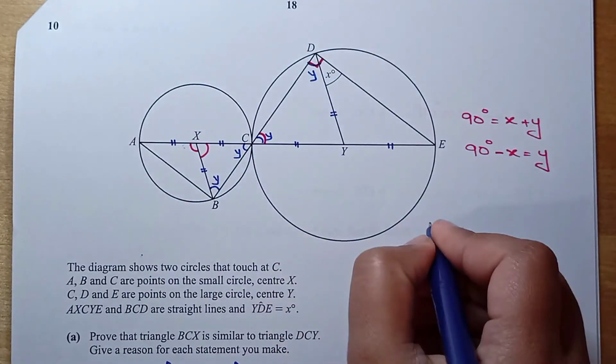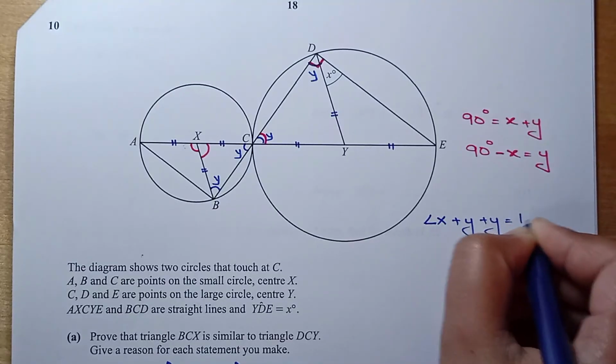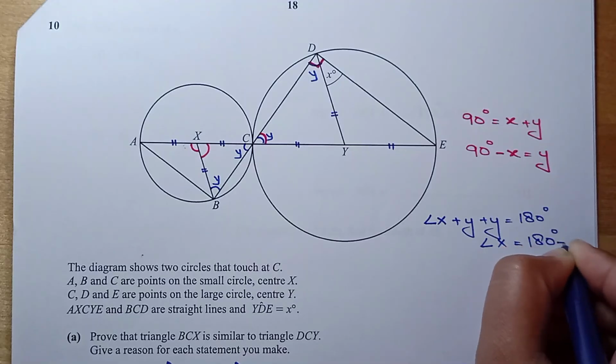X. So we can say angle X plus 2Y equals 180 degrees. So angle X is 180 degrees minus 2Y.